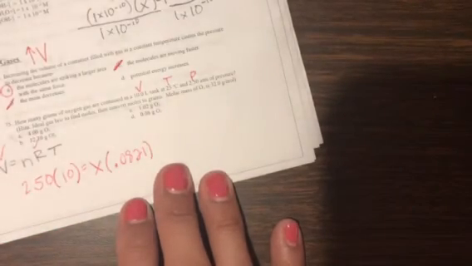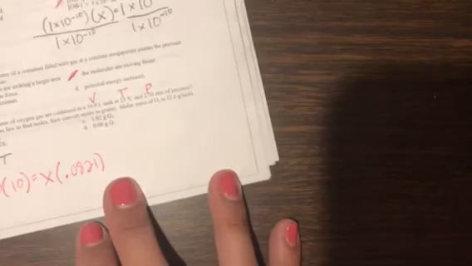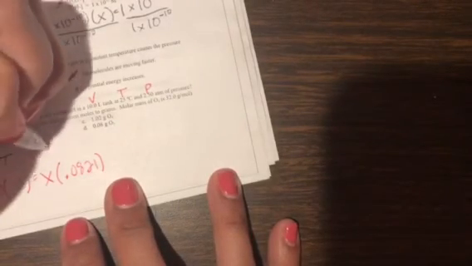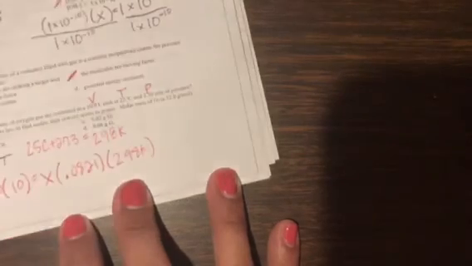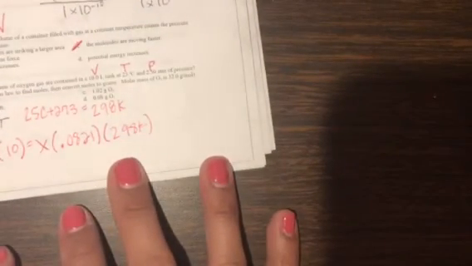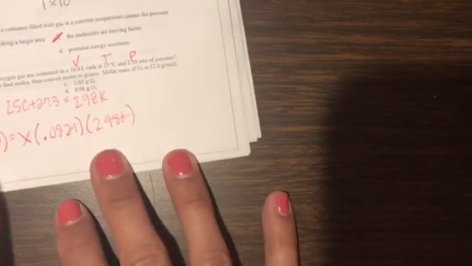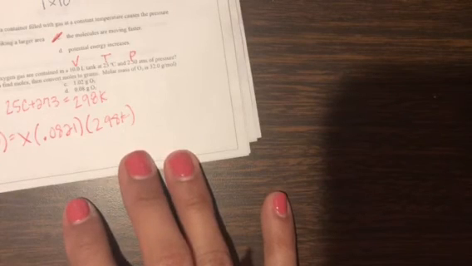And the temperature is 25 Celsius, but change that to Kelvin. Okay, so you just have to solve that. Multiply these, and then you're going to have to divide some.